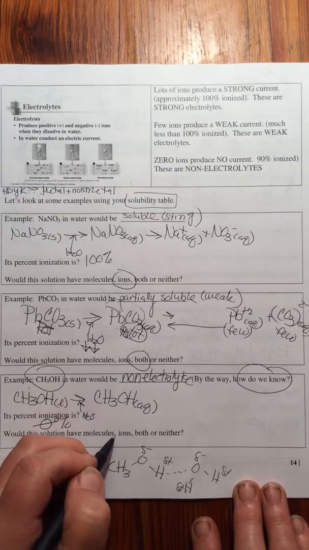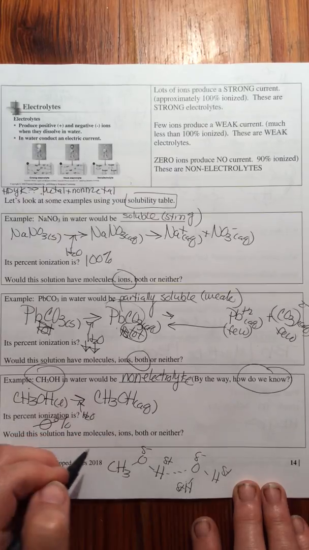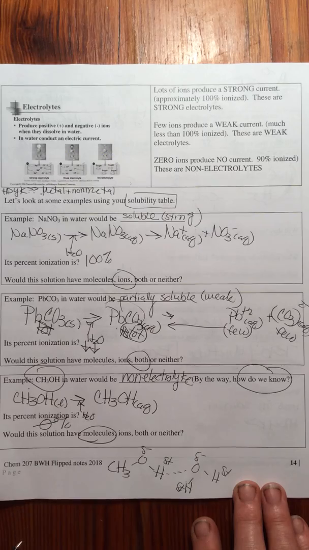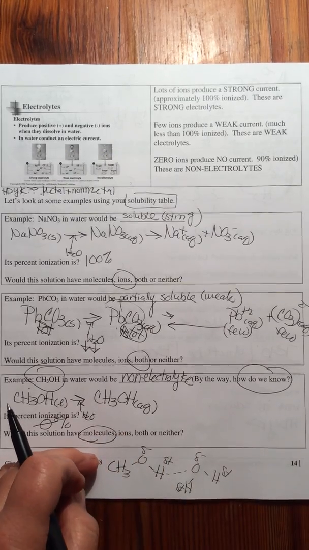Would this have molecules, ions, both, or neither? It would have only molecules. No ions at all.